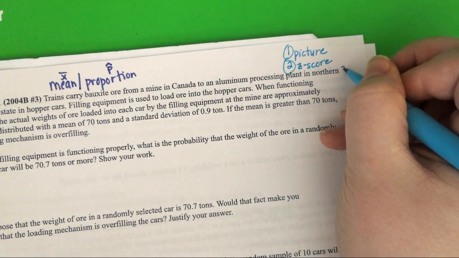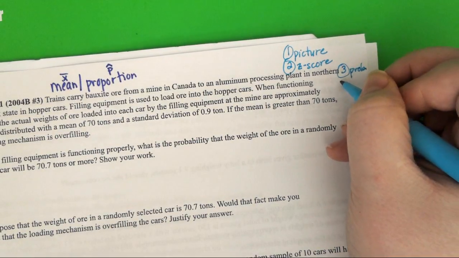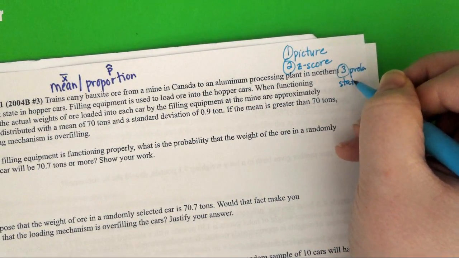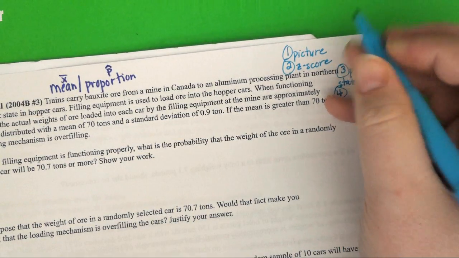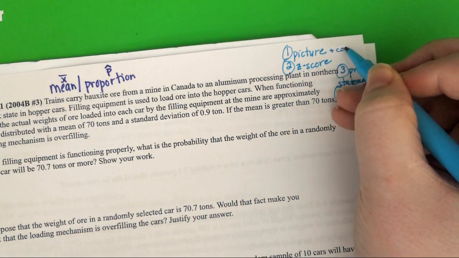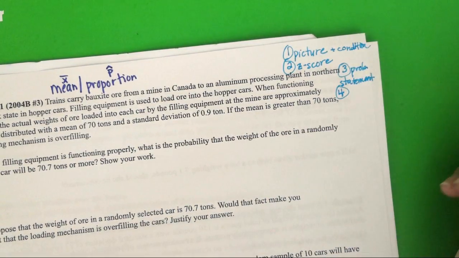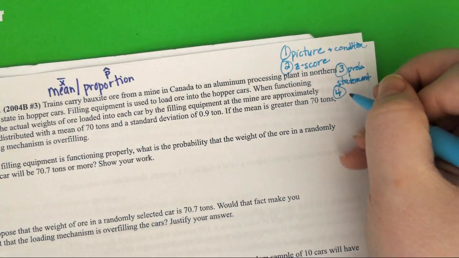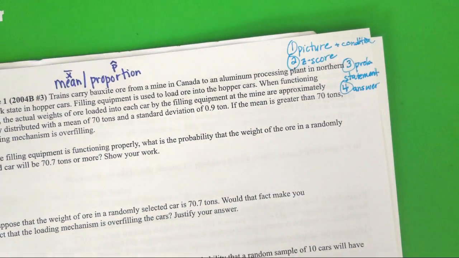I'm going to probably write some sort of probability statement. And I would probably check my conditions back here when I drew my picture. She's right, I probably need to put that step first. Conditions. And then step 4 is, can I come up with an answer? She's right, maybe I should have 5 steps.